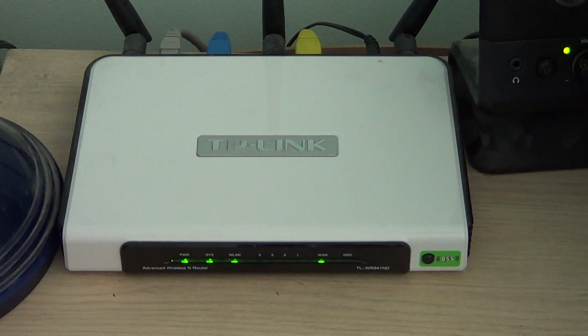So first things first, you don't have any internet, you can't see the wireless network maybe. What should you do? First of all, you should turn off and on the router itself. So how do you do that? You don't have to unplug all the wires, because people get scared and say, oh my god, I have to unplug everything. No, don't unplug everything.